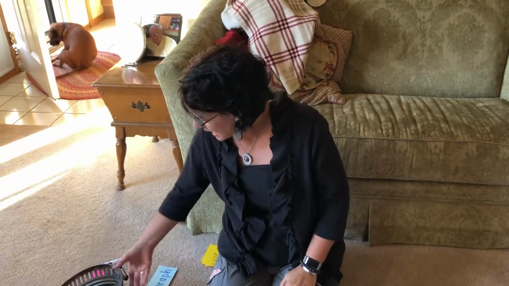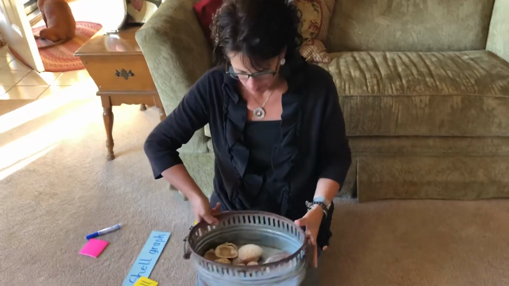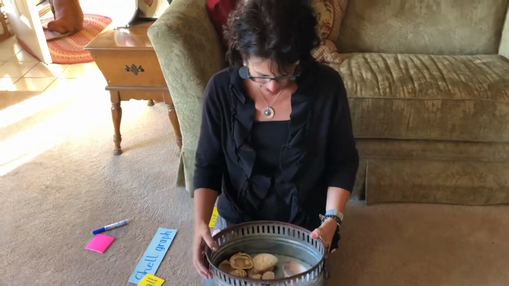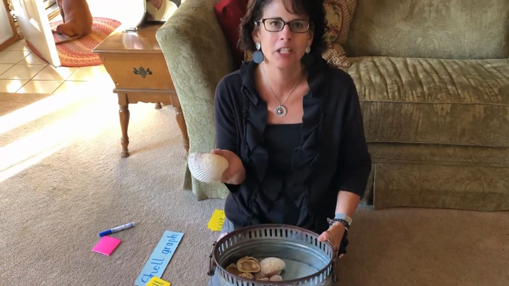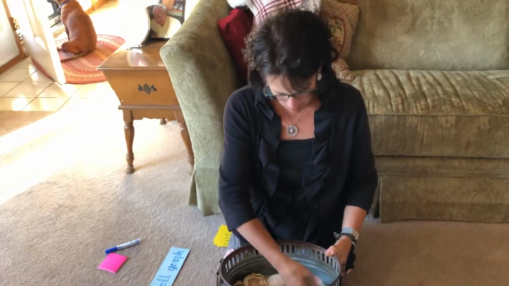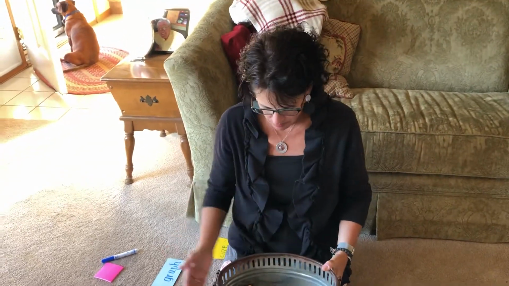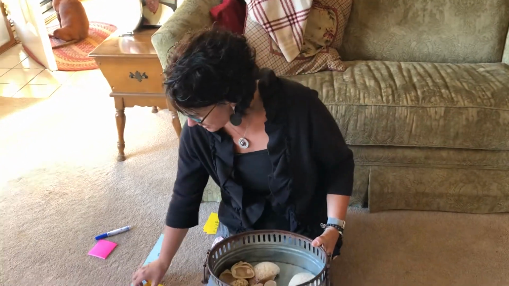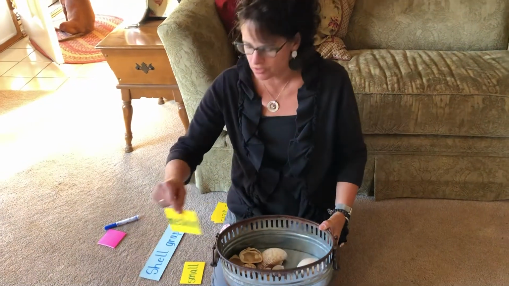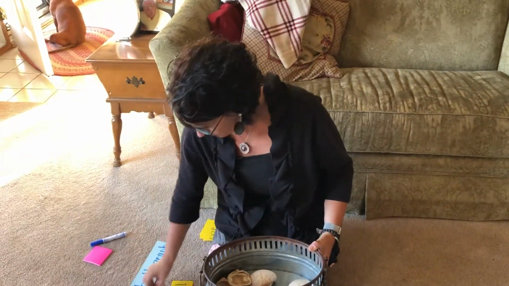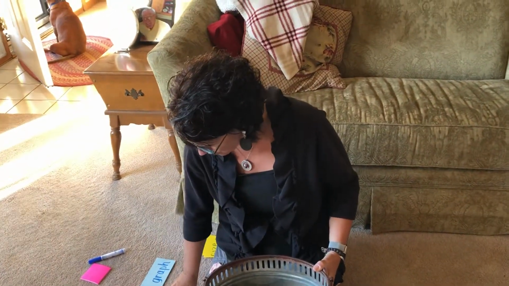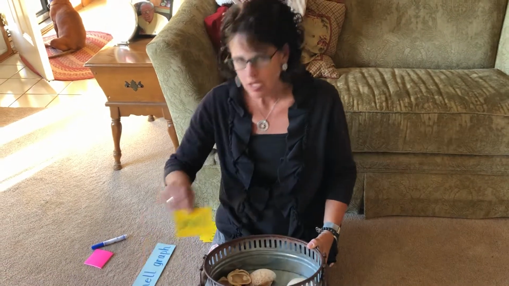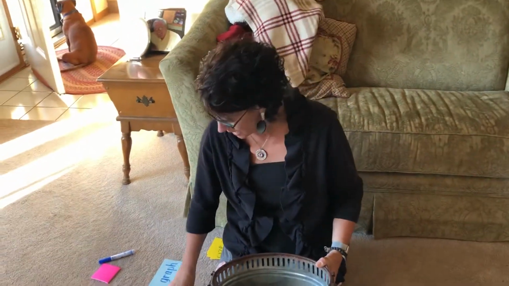So last summer I went to the beach and I had a very fun time and I collected some really nice shells. But I'm wondering today, my question is, how many of my shells that I collected were big? Because I want to graph by size. How many of my shells were medium size? And how many of my shells were small? I'm just curious. This graph is going to help me.